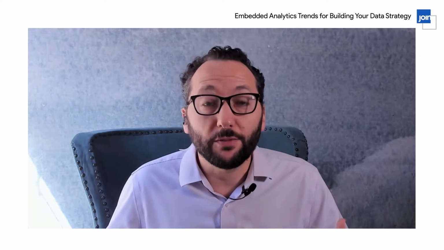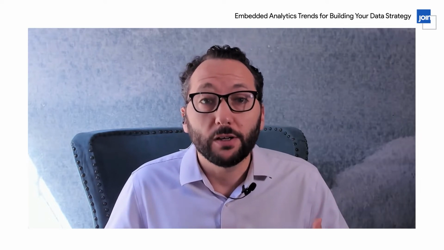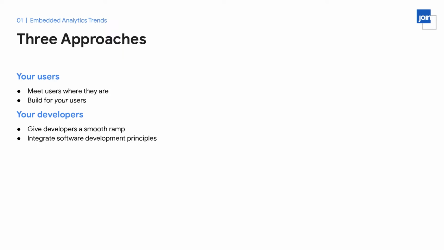The second perspective I want to think through is your developers. If you're building embedded analytics, there are probably going to be software developers or analytics developers involved. And so the first thing I want to think about with you is how to make sure that you give them a smooth ramp so that they're not having to build one thing and then when you want to make changes or improvements, they have to start again from scratch.